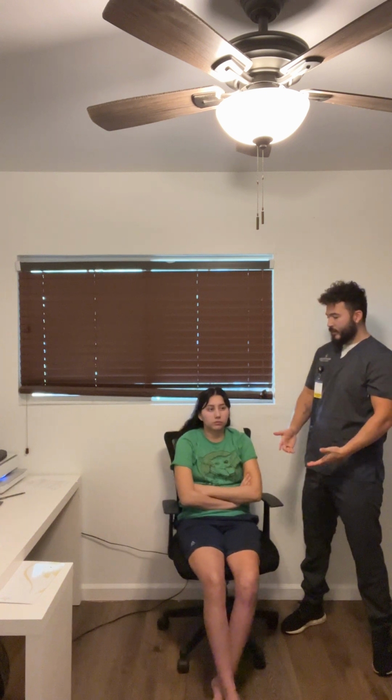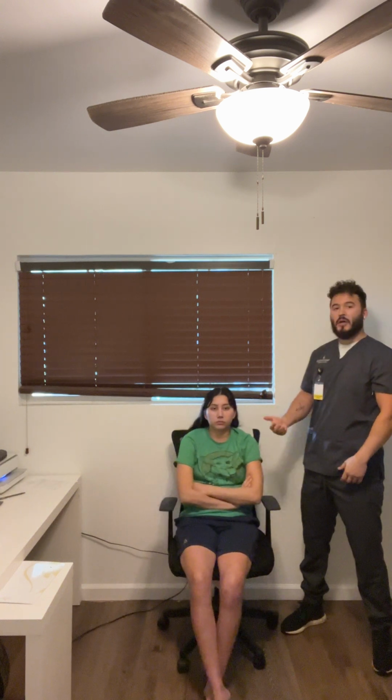Okay, great. Now that we've established two patient identifiers, we're going to provide privacy and then begin educating the patient on the procedure. So I'm going to be doing the neurovascular assessment. This is to assess your nervous system and make sure that it's intact and functioning properly, okay?